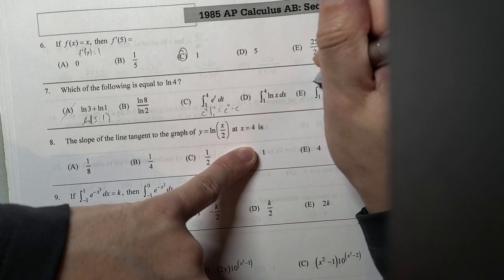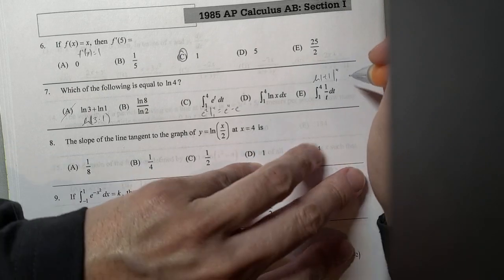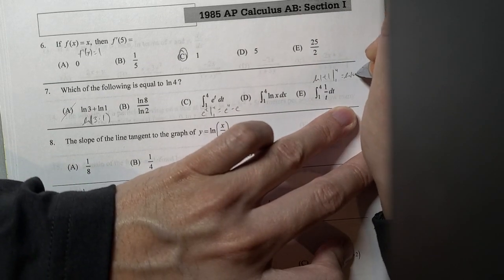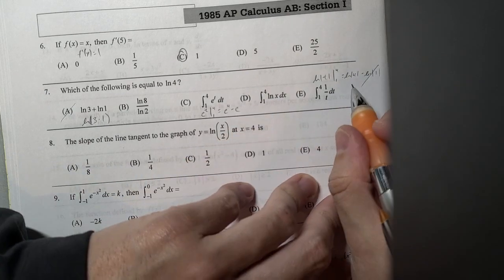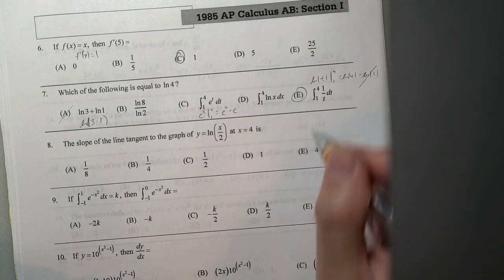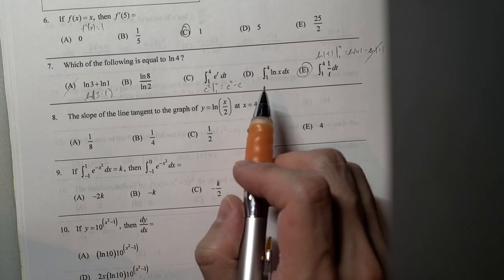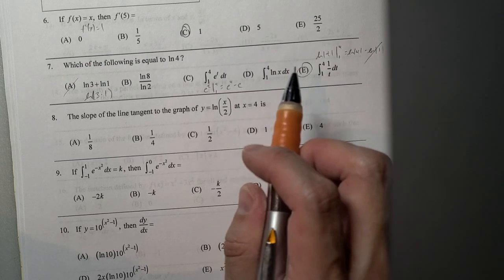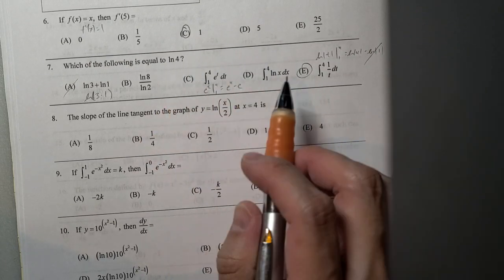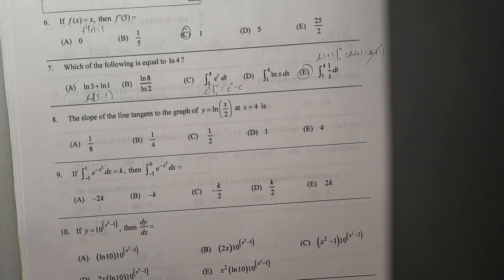This is just ln of t evaluated from 1 to 4, which is ln 4 minus ln 1. ln 1 is 0, so it's ln 4. So this is the answer. I knew the other one wasn't because I know BC calculus and integration by parts, but if you don't know that in AB, you could still have gotten it from this one.